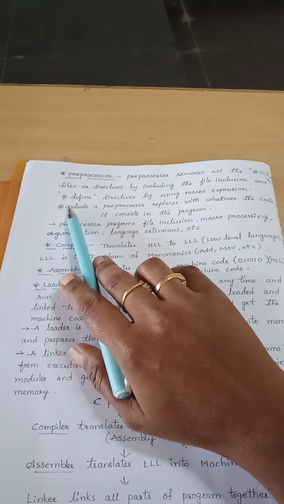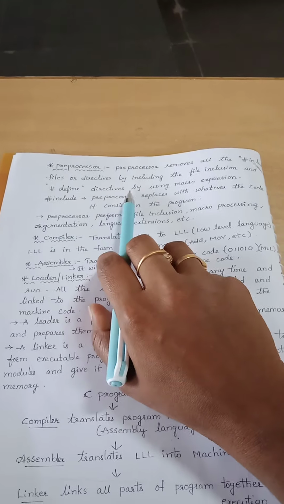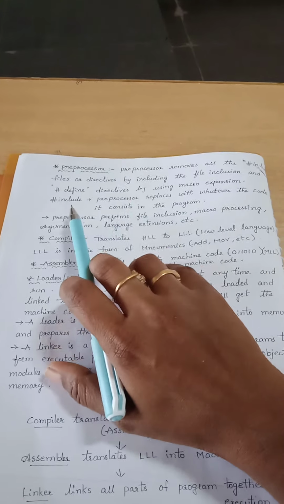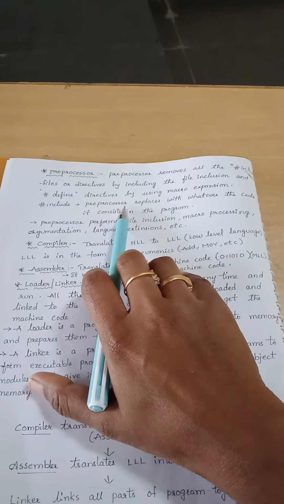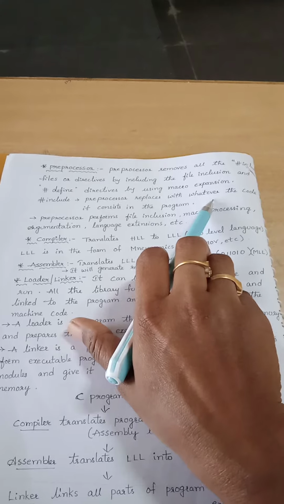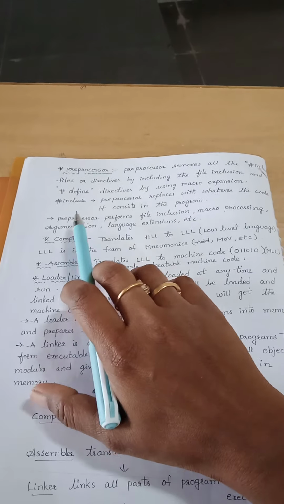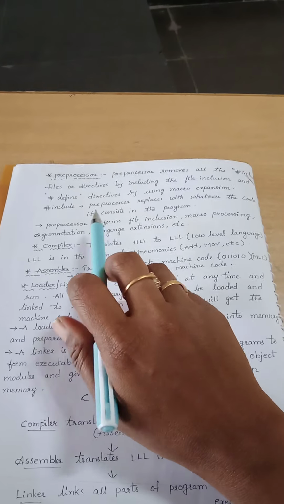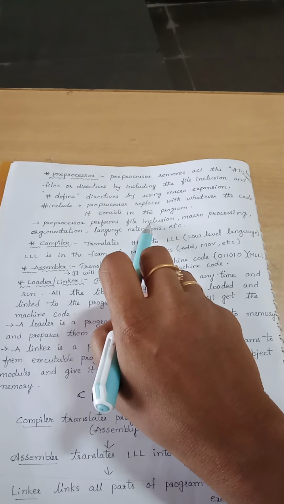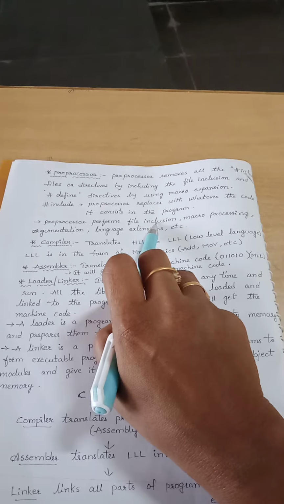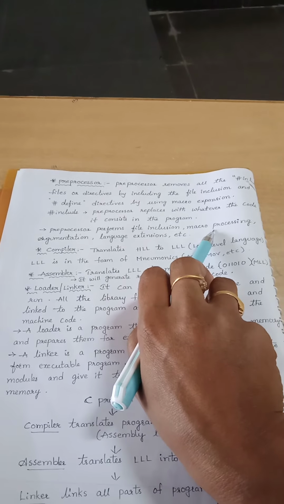So here I have defined hash define. This directive uses macro expansion and hash include. This preprocessor replaces them with whatever code is in the program. So what is the task of the preprocessor here? It performs two different types of operations. The first one is file inclusion and the next one is macro processing.